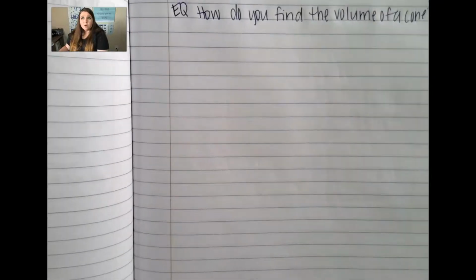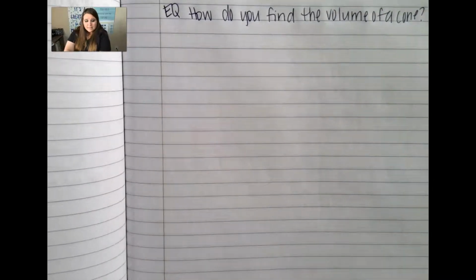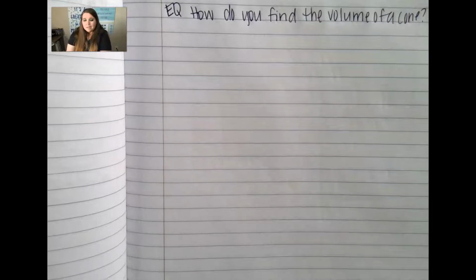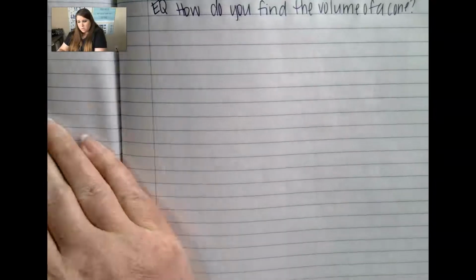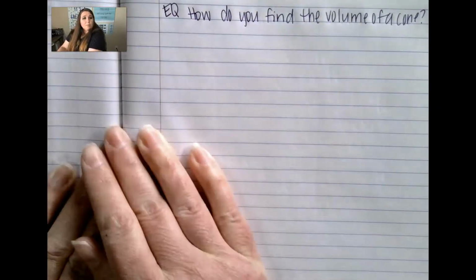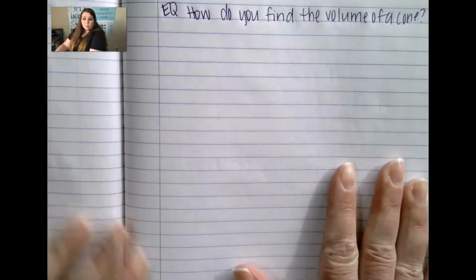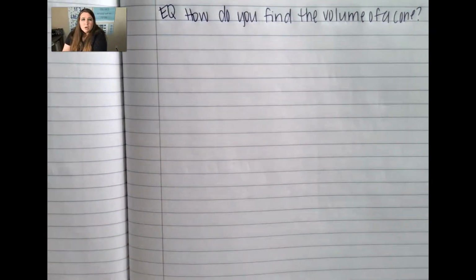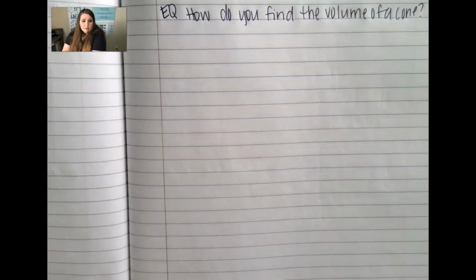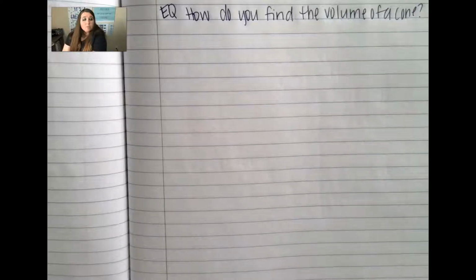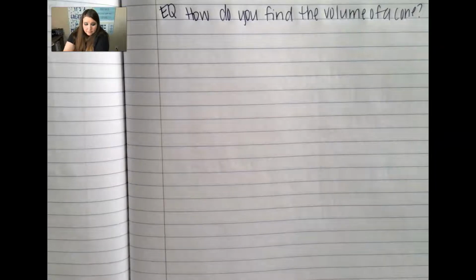We're going to apply that same knowledge for volume of a cone, except a cone is less than a full cylinder. So if you think about a cone, you know that a cone has a point. And so we're going to talk about how much of a cone, when you fill it up, fills a cylinder.